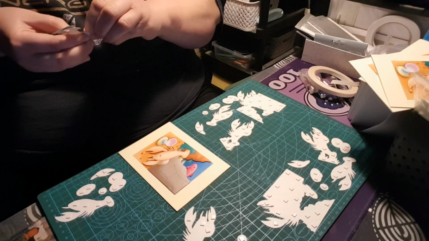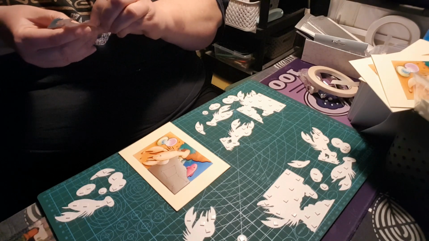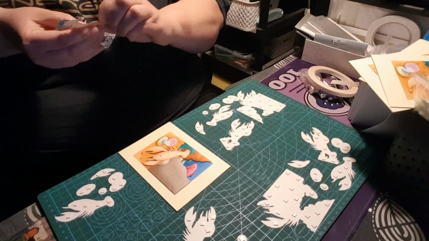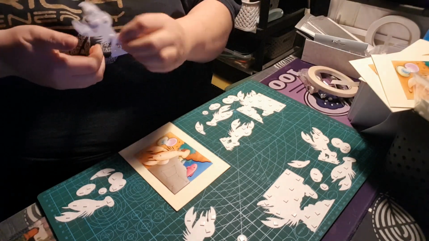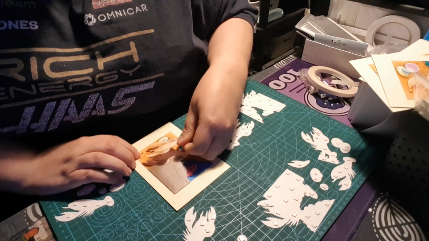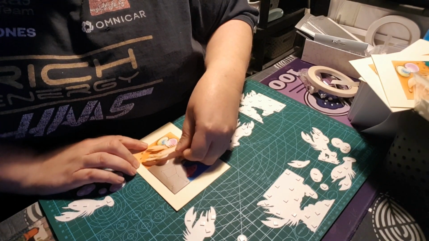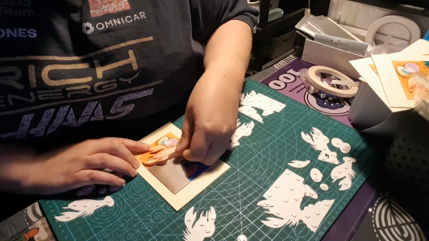I like those where it's easier to get the papers off the foam pieces, or whatever you want to call them. So yeah. Line it up. Don't push down, just line it up.